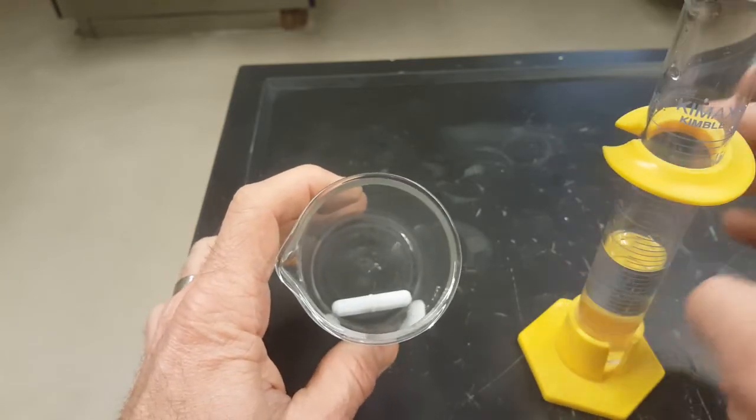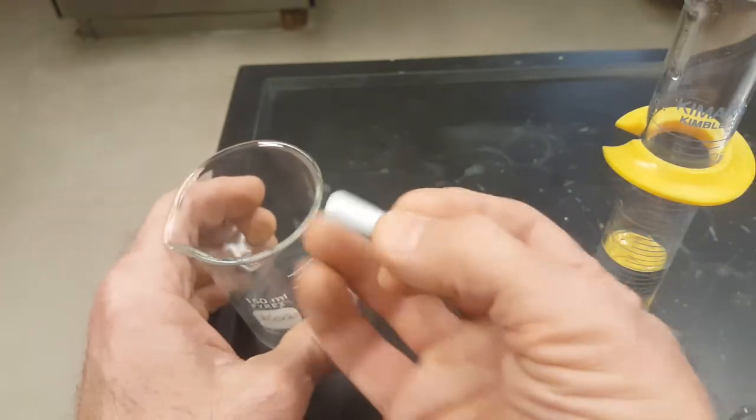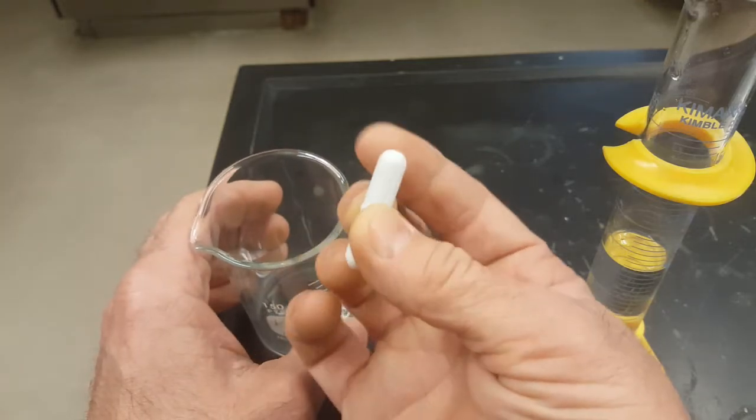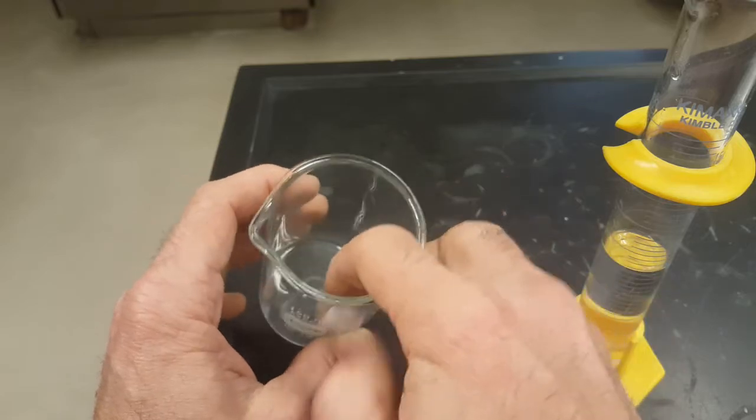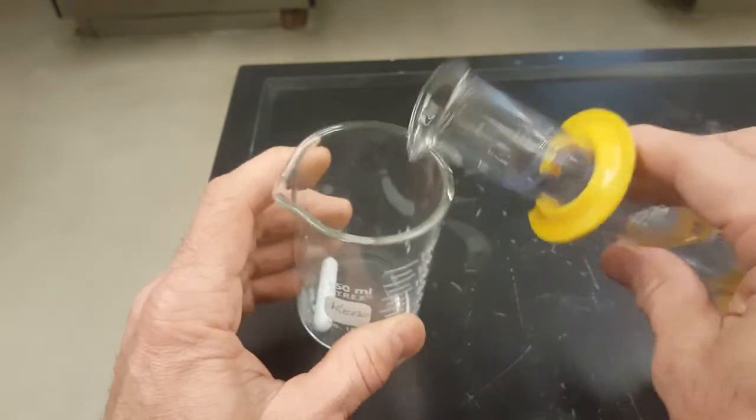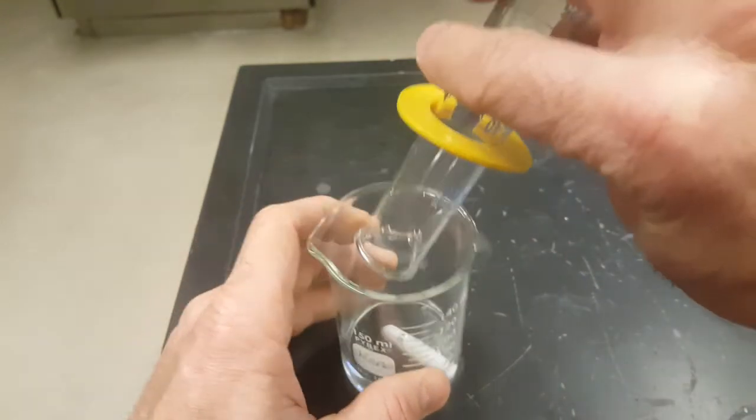And there is a Teflon coated piece of iron down here at the bottom. It's called a flea, and that's for stirring. And so you'll pour your acid in.